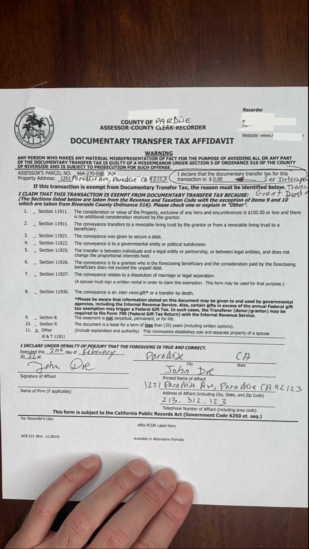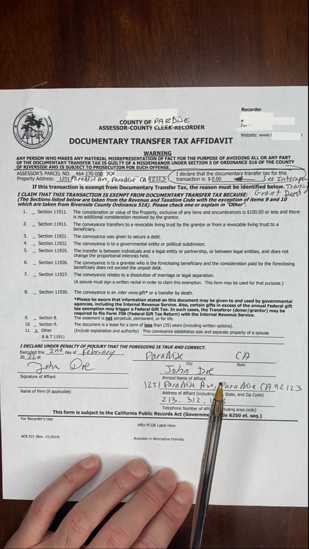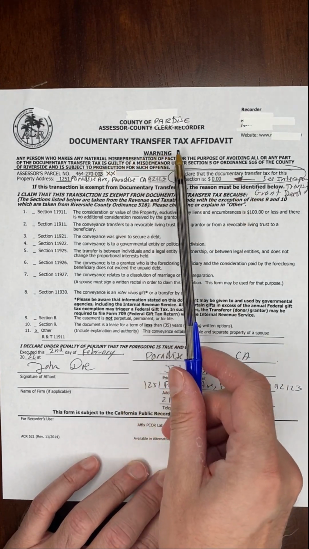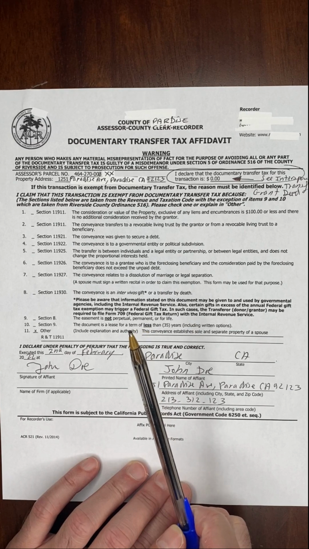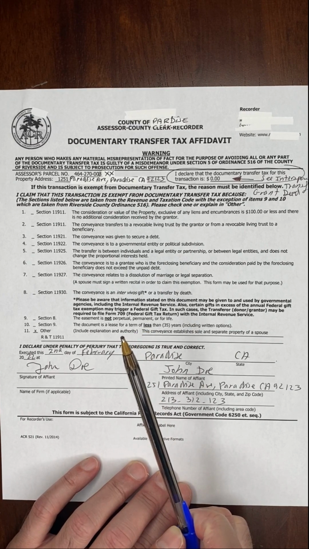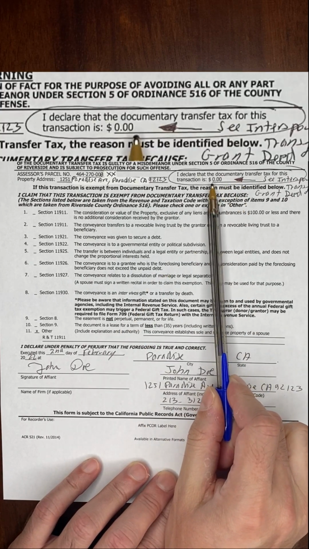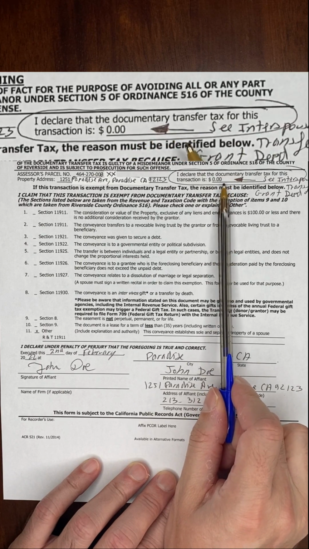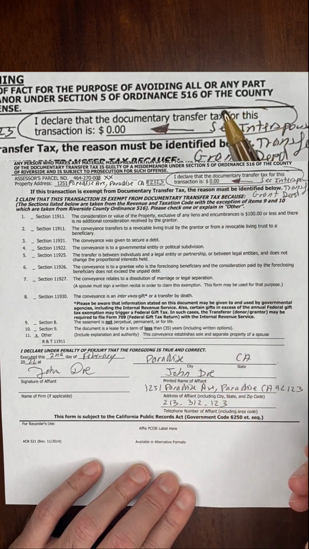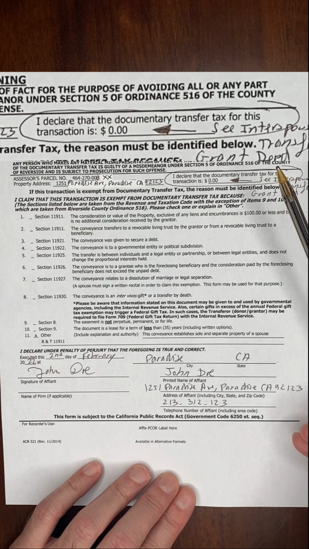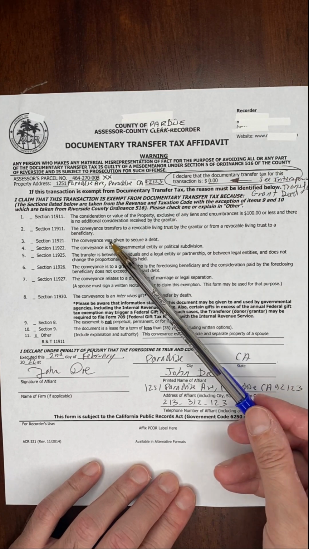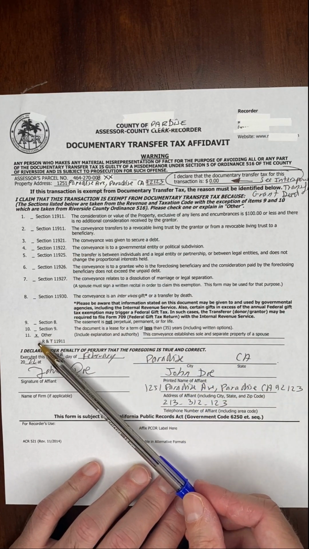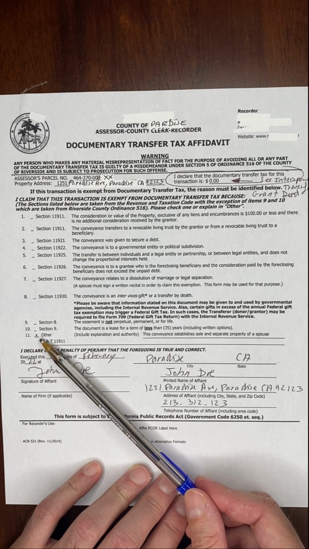The PCOR that we saw before always goes together with the documentary transfer tax affidavit. When it's a transfer between spouses, just like we saw, usually there is nothing to pay, so it's always zero. And then you have to say why it's zero. So here it was filled up already, but usually it's not.